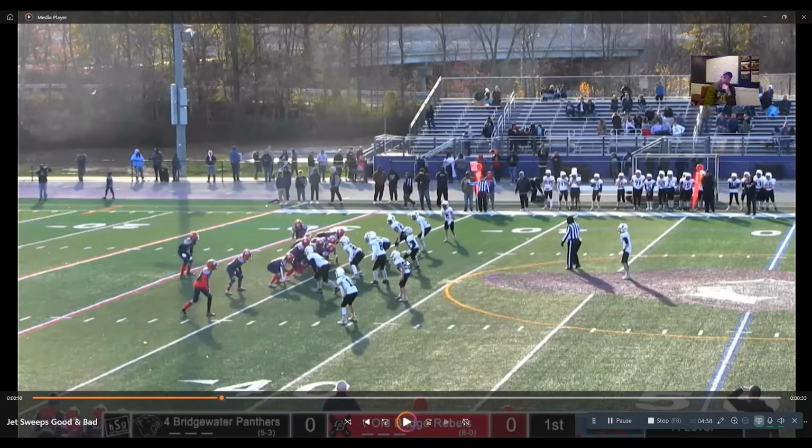This team actually beat us in overtime last year as 7th graders, and they started out the season. We played them the first game, so it was a tough opening game for us. We barely beat them by a touchdown. Okay, and then we played them in the first round of the playoffs here.